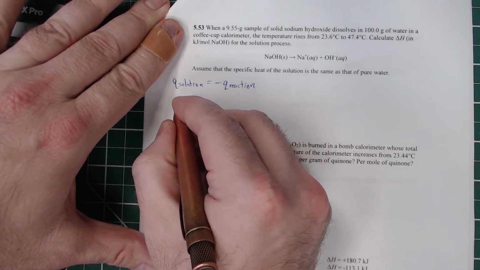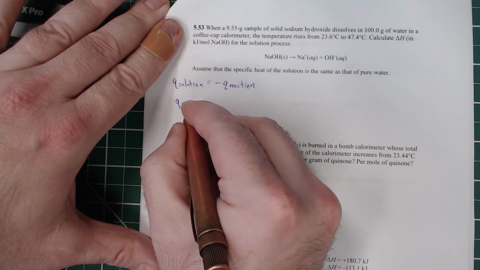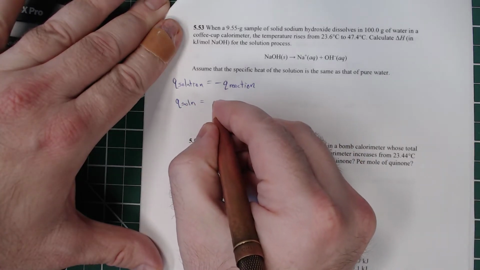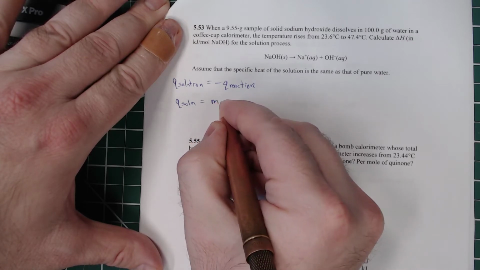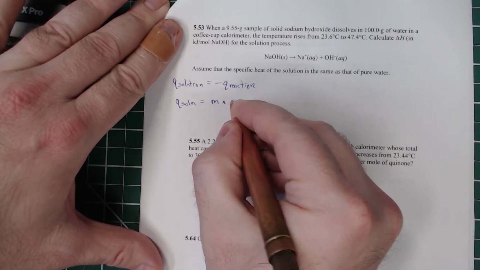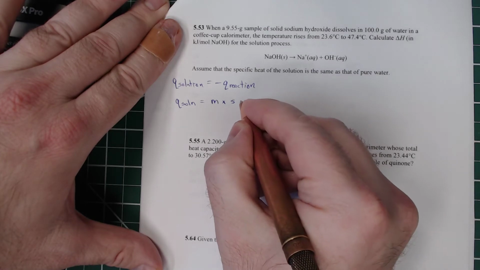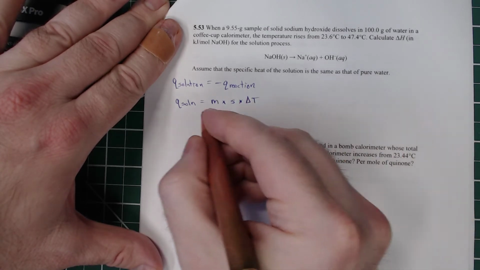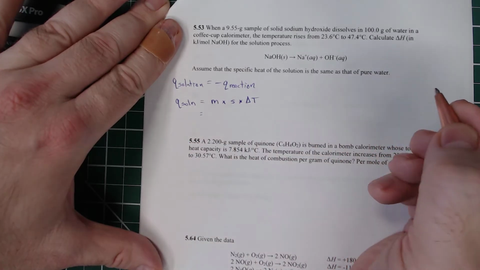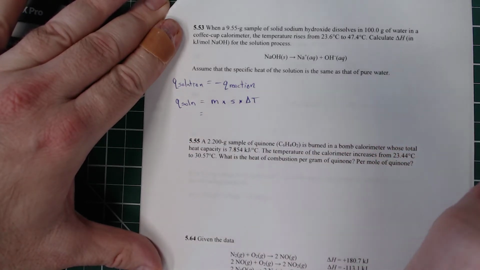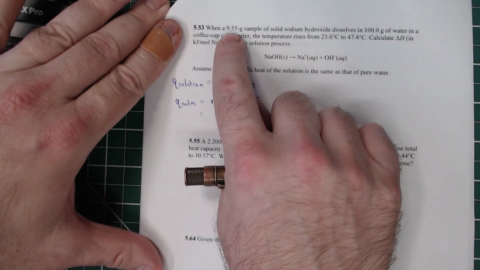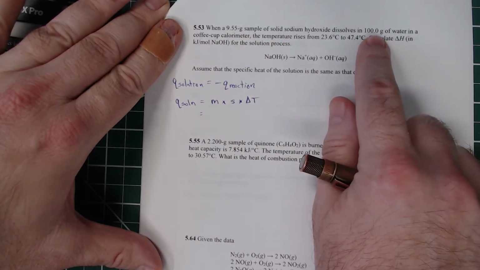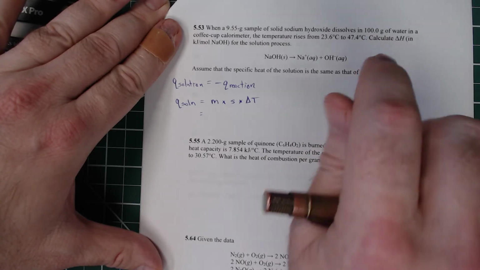So we'll say that the Q, and I'm going to abbreviate solution to SOLN here, the Q of our solution is going to be equal to the mass of our solution times the specific heat of our solution, and we're just going to use water specific heat there, times delta T. Our mass of the solution, and we do want the entire mass, so we've got 9.55 grams of sodium hydroxide and 100.0 grams of water.